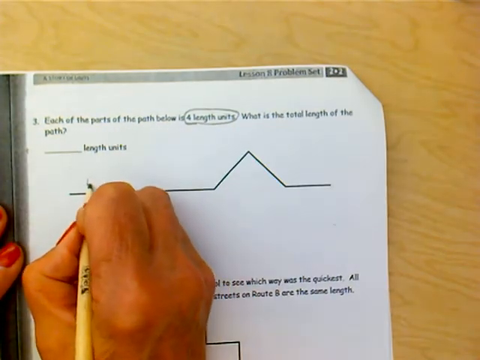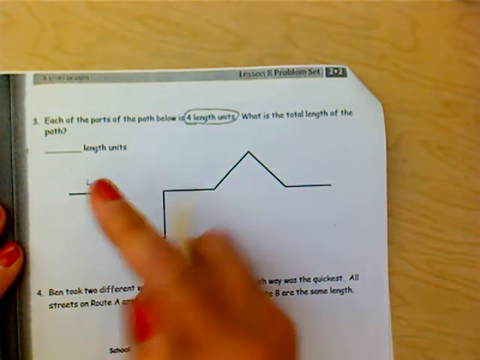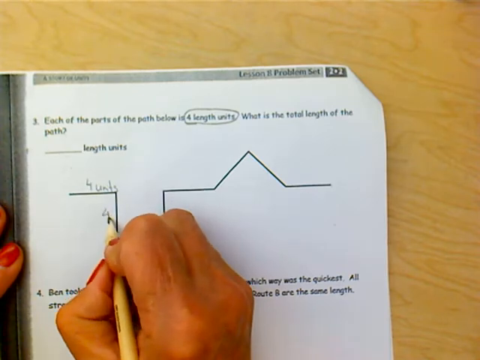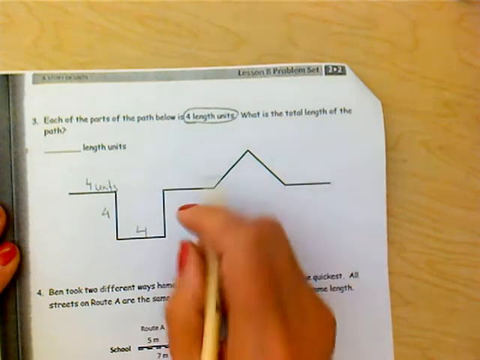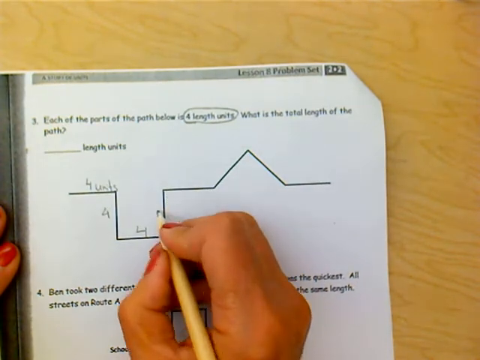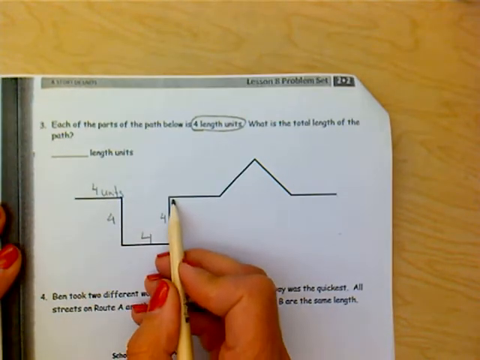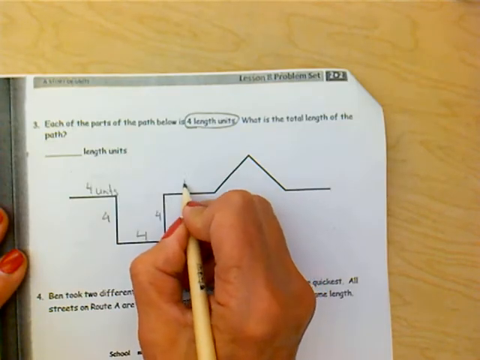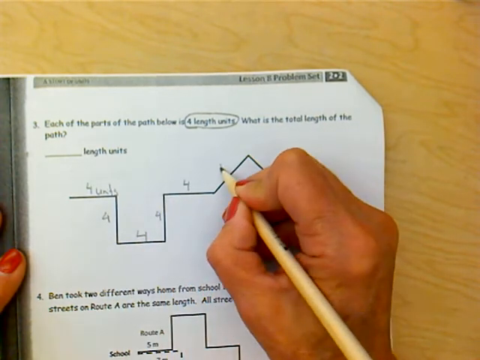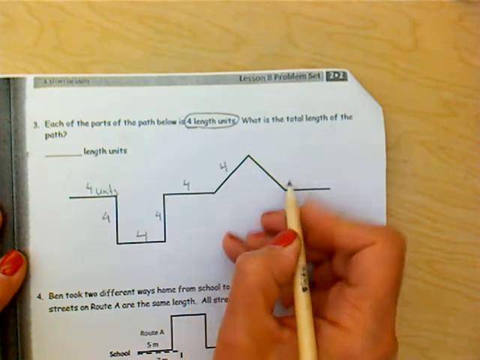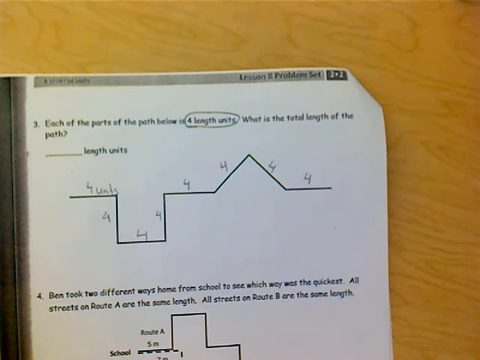So this part here is 4 units. And this part here, from here to here, is 4 units. And from here to here is 4 units. And from here to here is 4 units. So I've got 4 and 4 and 4 and 4. Can I keep going with that pattern? So from here to here is 4 units. From here to here is 4 units. From here to here is 4 units. And from here to here is 4 units. Wow, that's a lot of 4s.